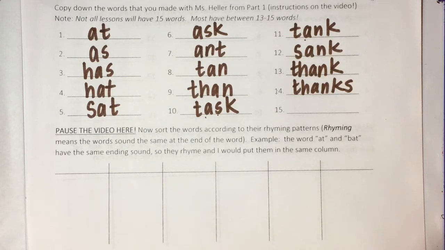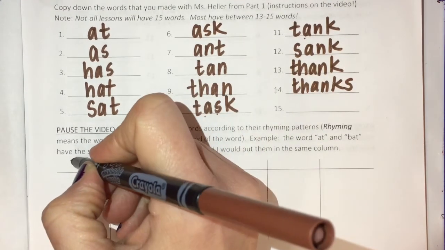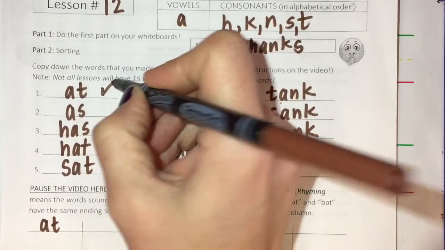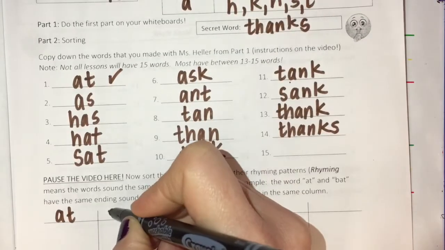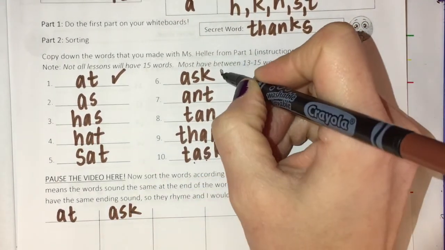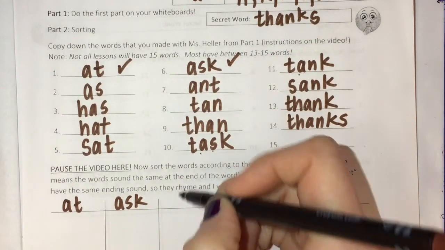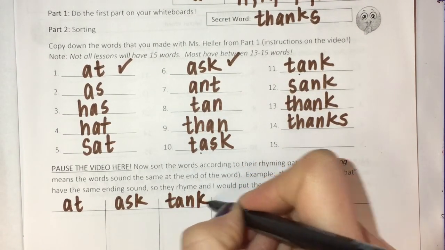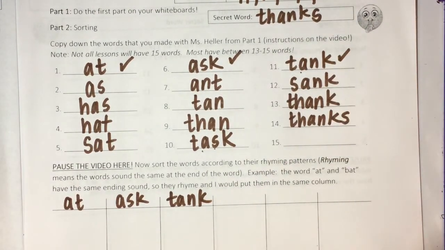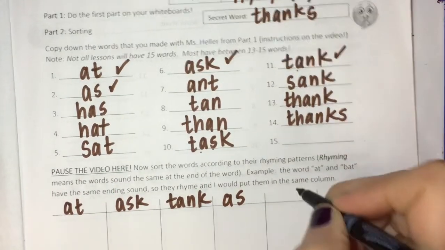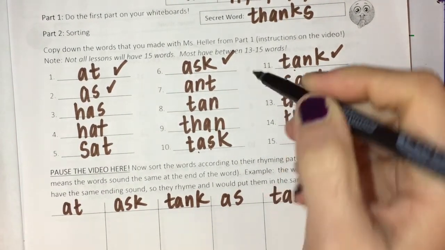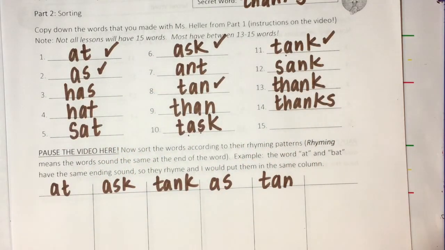Okay, so we have 5 columns today, so 5 different sets of rhyming patterns. We'll have the word at, and notice I'm going to check that off as I use it so I don't accidentally use it again. Ask, check that off. Tank, as, and tan, T-A-N. Your job is to sort the rest of these words up here into the columns below.